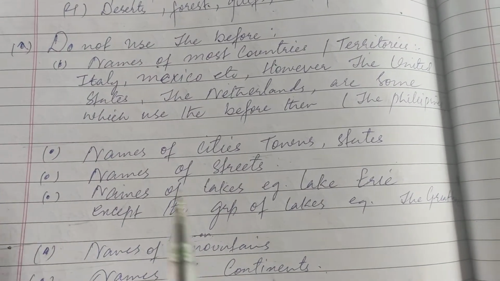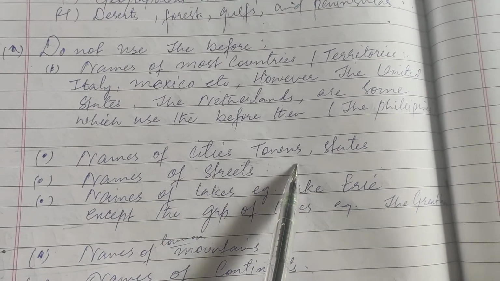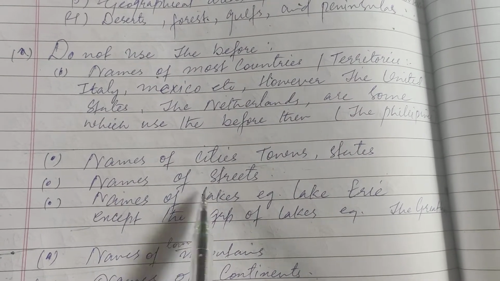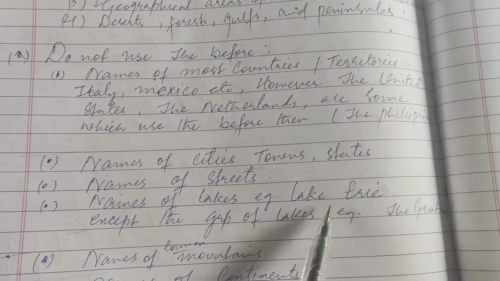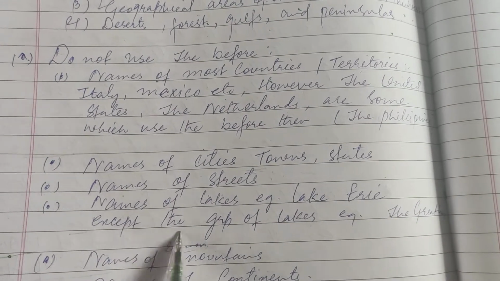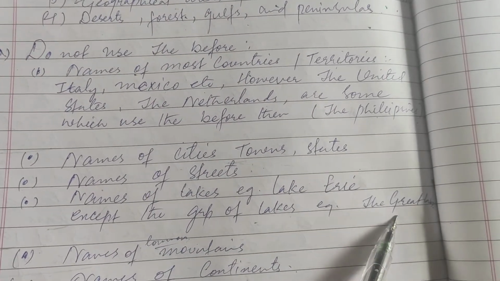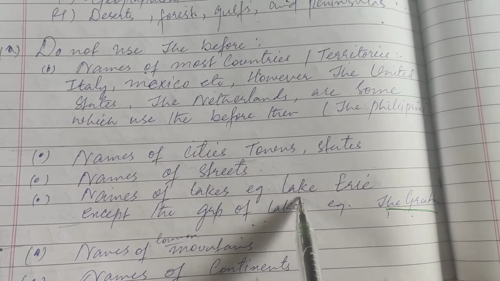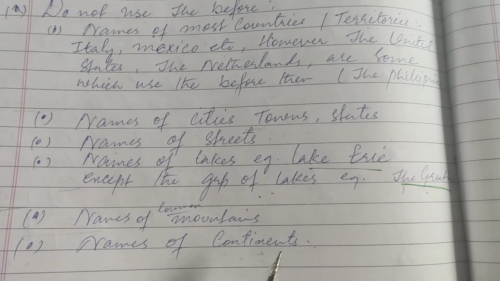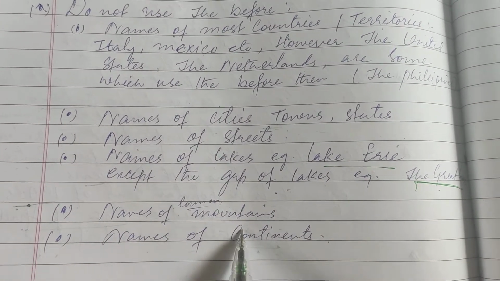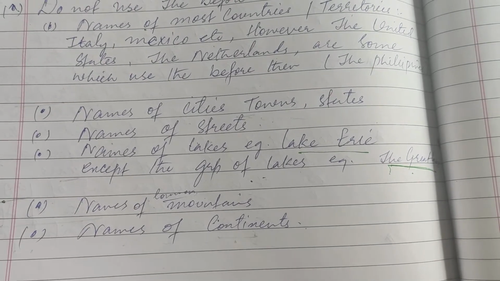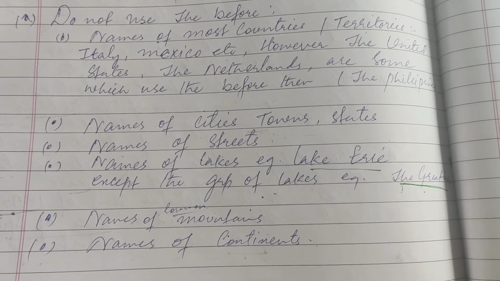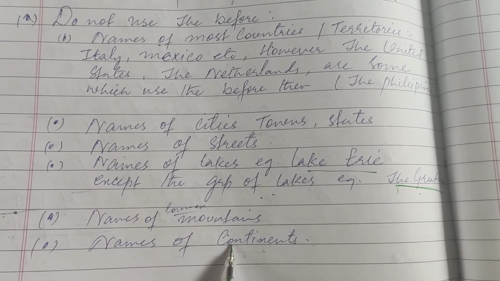Also, "the" should not be used before the names of cities, towns, states. Also, the names of streets, गलियों के नाम के आगे नहीं. Names of lakes, for example, Lake Erie. लेकिन group of lakes के साथ लगता है, जैसे कि the Great Lakes. These are a group of lakes. तो group of lakes के साथ लगता है, लेकिन एक single lake के साथ नहीं. Names of common mountains, कॉमन माउंटेन्स के साथ नहीं, unless it is some particular, some popular mountain. Also, the names of continents, इनके साथ भी नहीं लगता है.